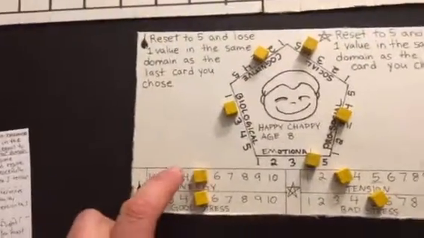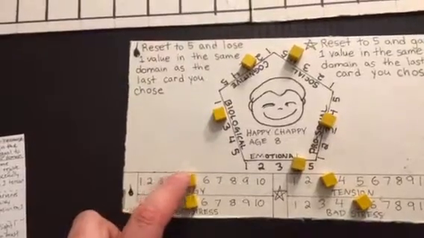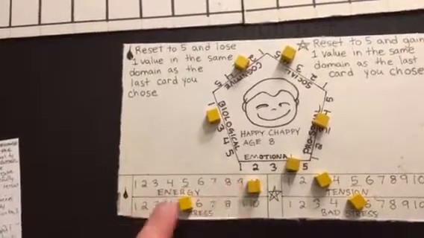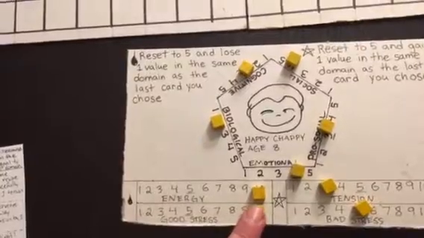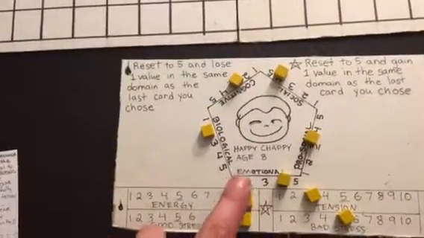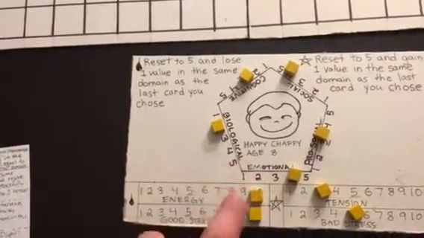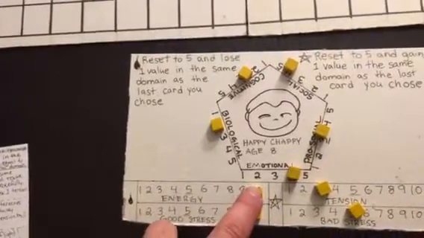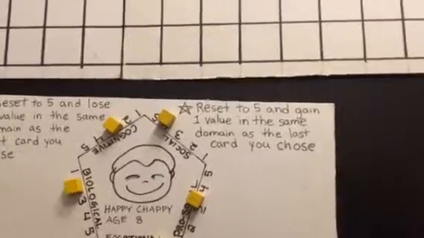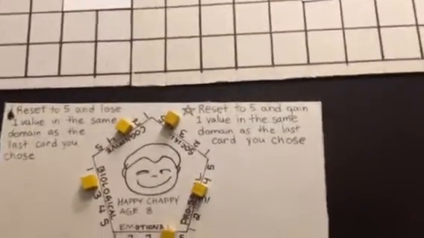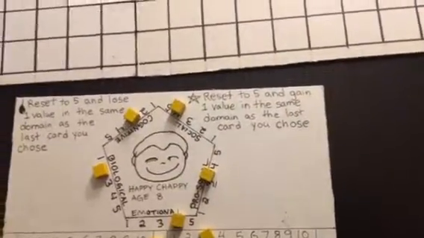What happens if you get your energy up really high to 10, or your good stress goes all the way up to 10, and then another card, let's say you pulled an emotional card, gave you that 1 extra to go over? You go to the star, and if you refer to the star over here, it says reset value to 5 and add 1 value in the same domain as the last card you chose.